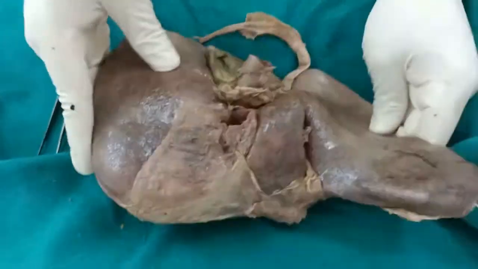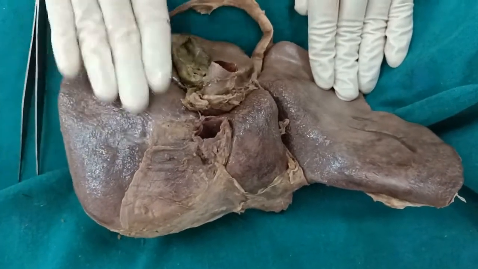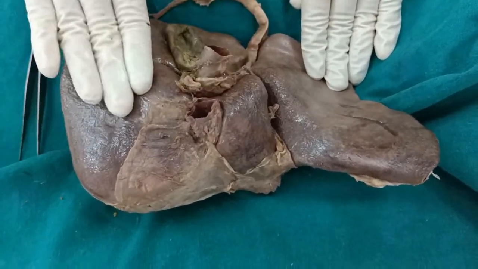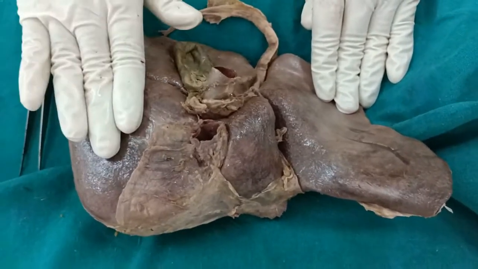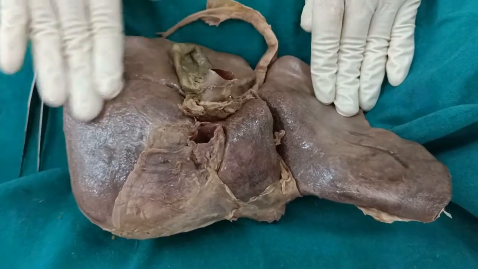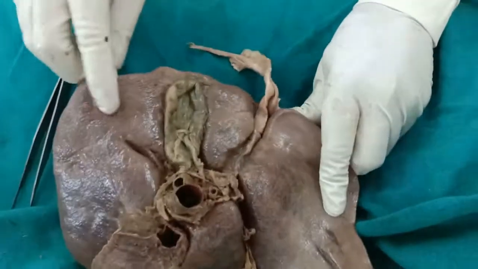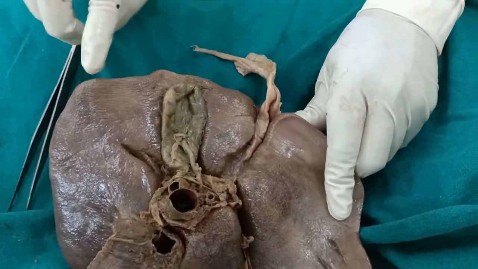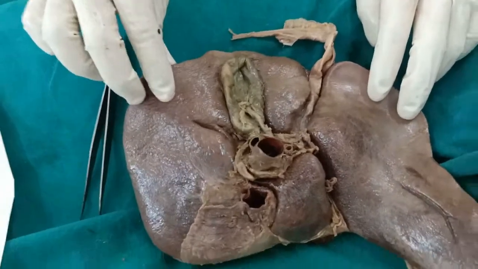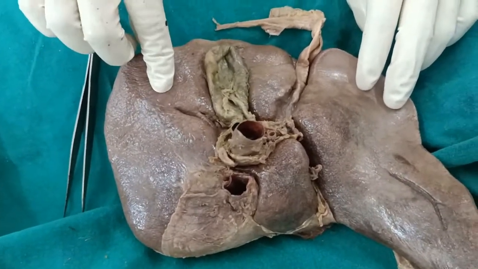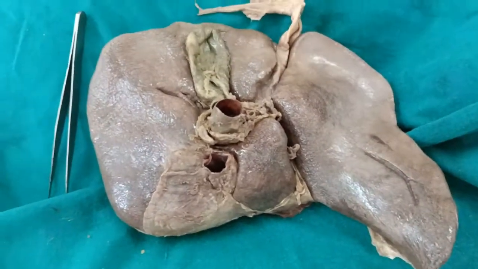Then coming to this area here. If it is related with the suprarenal gland, what will be present here? Here, the kidney. So this impression is the renal impression. It is in relation with the kidney. Which kidney, right or left? Right kidney. So it is in relation with the right kidney. Right? Then here at the lower part, it is in relation with the colon. Which colon? Actually it's a flexure. Which colic flexure? Right colic flexure, or we can also call it the hepatic flexure. So these are the relations of the inferior surface.